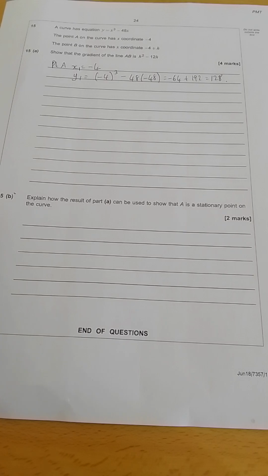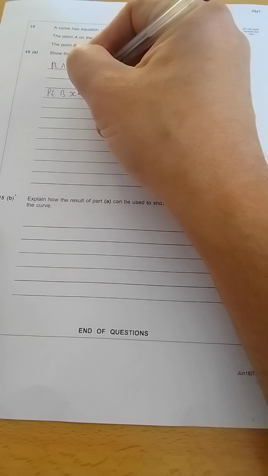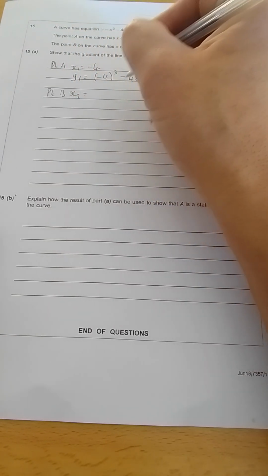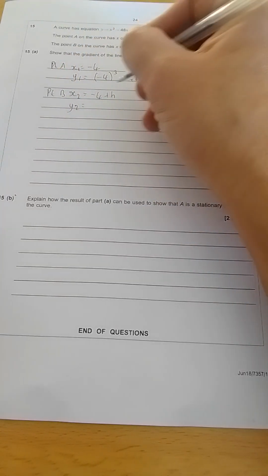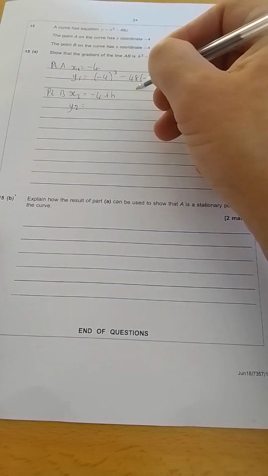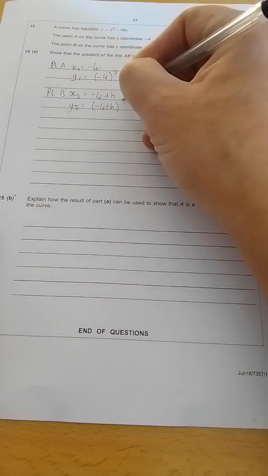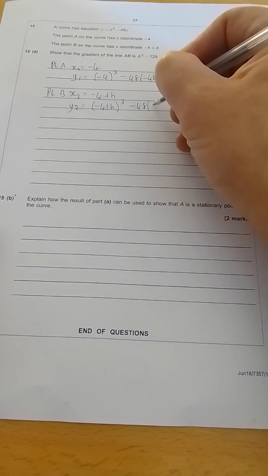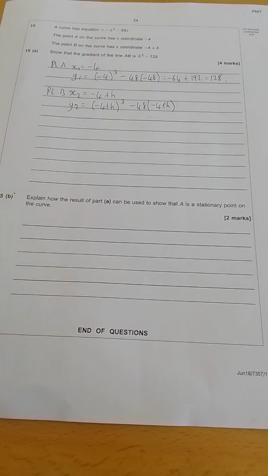Right, now we're going to work out for point B. The x coordinate is going to be x2, which will be minus 4 plus h, and its y coordinate will be y2, and we're going to substitute minus 4 plus h into the equation for y, so it'll be minus 4 plus h cubed minus 48 times minus 4 plus h. Now, to expand this cube, we could use binomial expansion, or we could multiply it out completely.